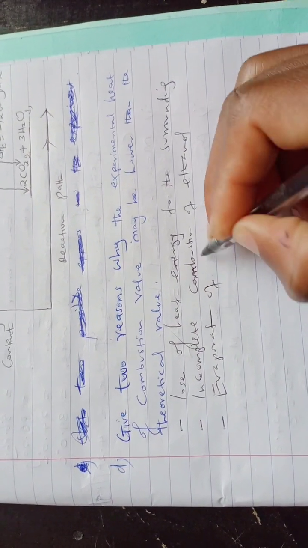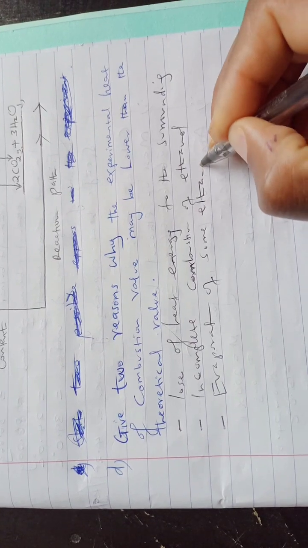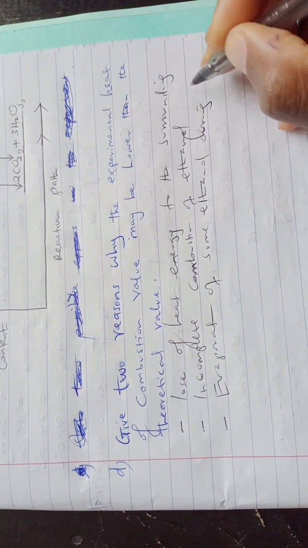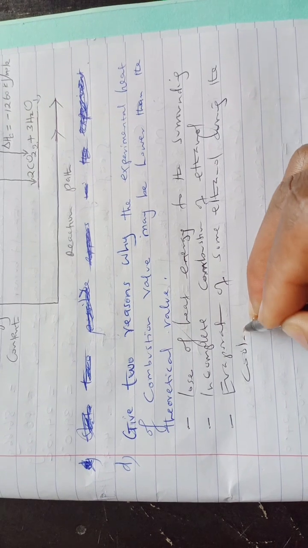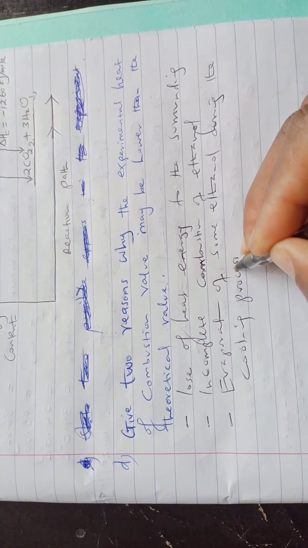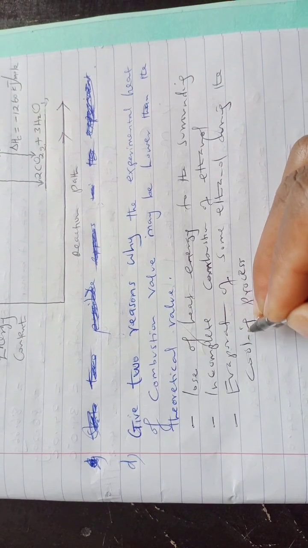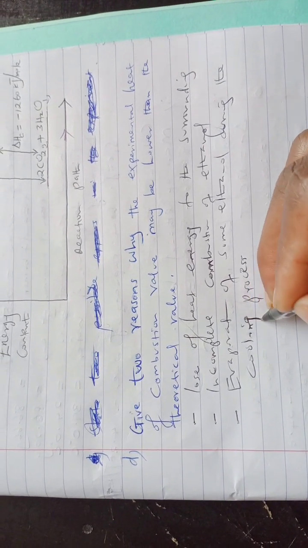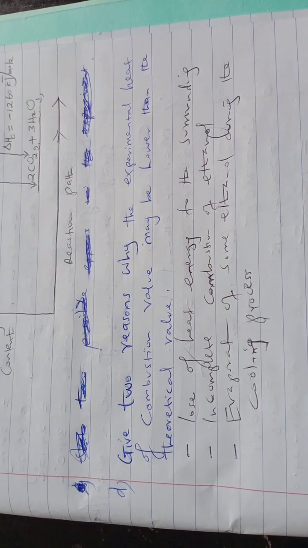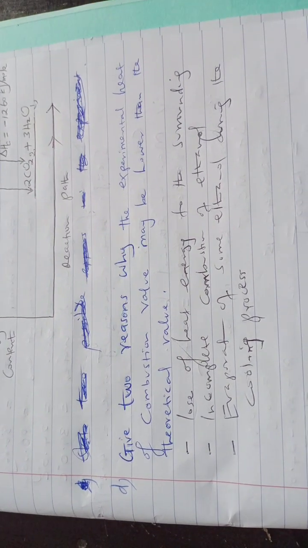Evaporation of some ethanol during the cooling process. This means then the final mass of ethanol and the burner that you have may be lower than the expected. So that means that the value that you get at the end will be affected. It will be a lower value than the theoretical value. So those are the reasons why the value from the real practical experiment may be lower compared to theoretical value.